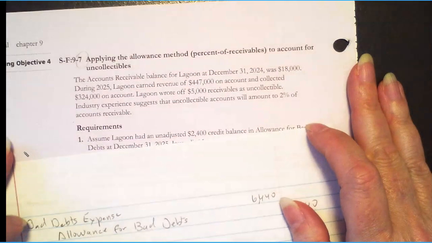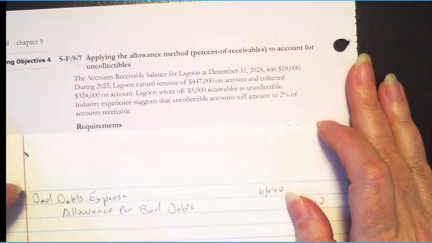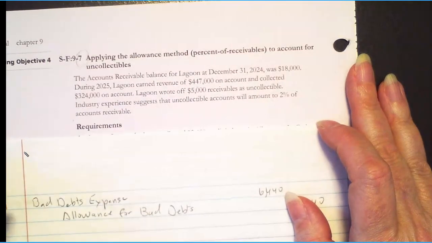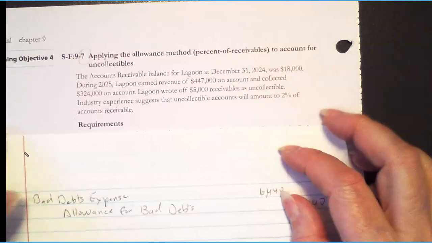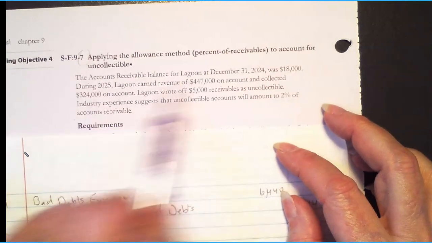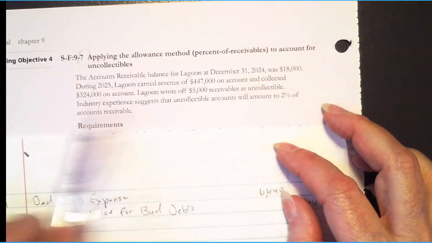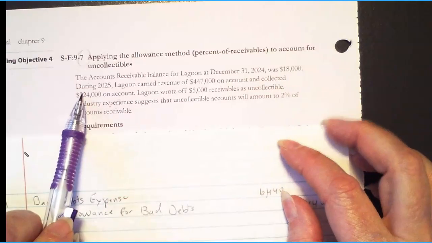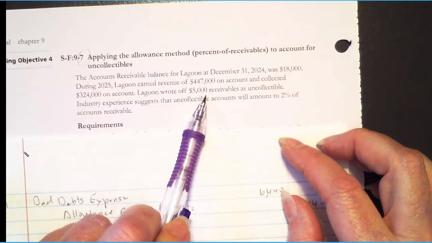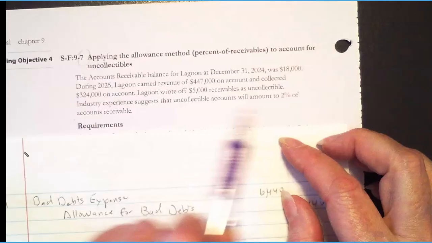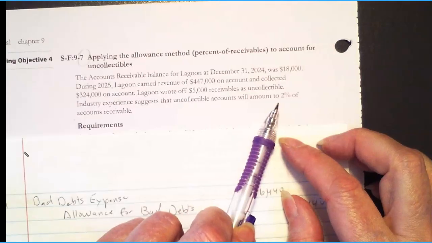Okay, so this was 6. 7 is not percent of sales. It's a percent of receivables. Anytime it's a percent of receivables or aging of anything that has to do with receivable, the amount that you calculate needs to be the ending balance in your allowance account. So this one says we've got 18,000 in our account receivable account. We earned $447. We collected $324 and wrote off $5,000. We think that 2% of account receivable is uncollectible.